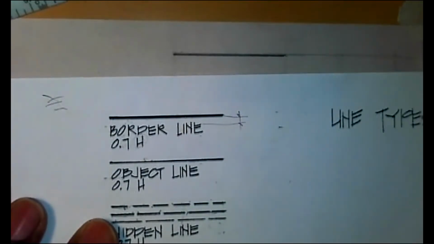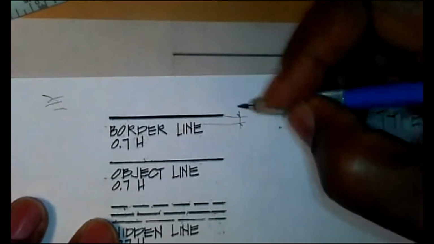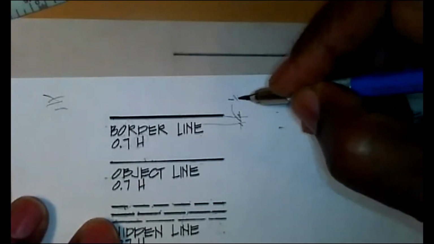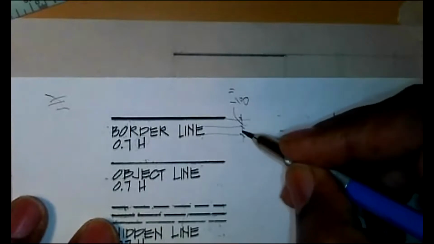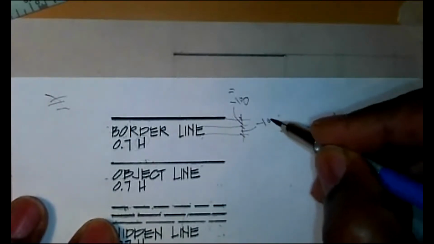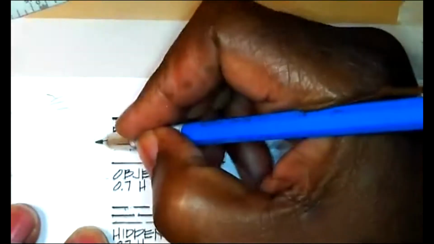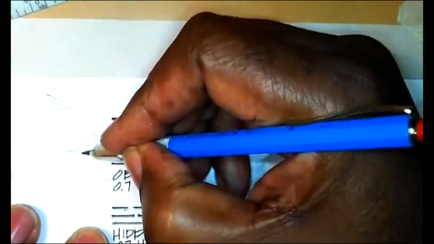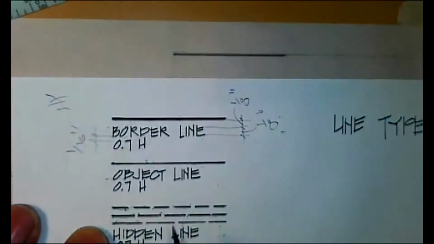You see that space there? That space is going to be 1/8 of an inch at full size scale. And then the text itself is going to be 1/8 of an inch. And then this space between the text is going to be 1/16. I was going to illustrate it to you in a few minutes, but I can write it as well. And then this text here is 1/8 of an inch.